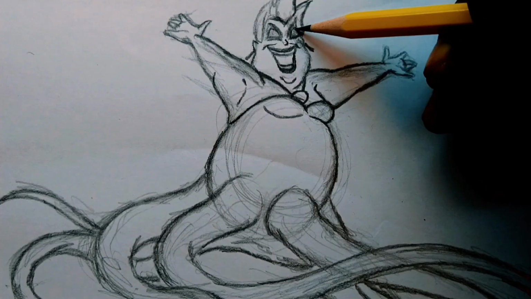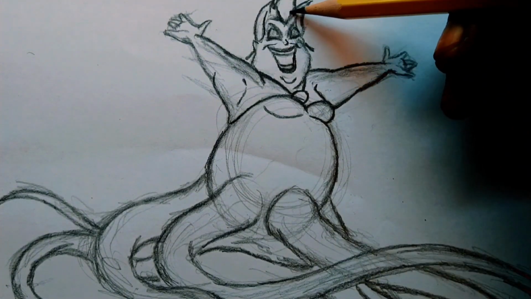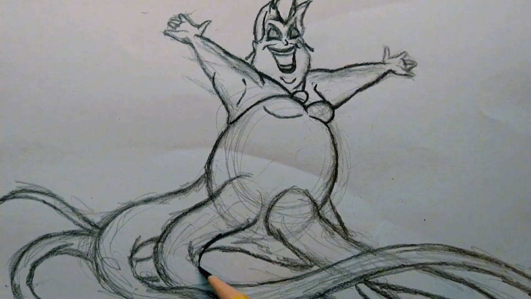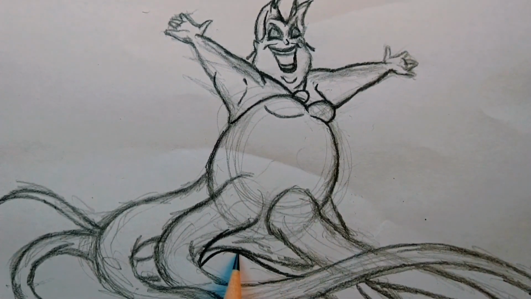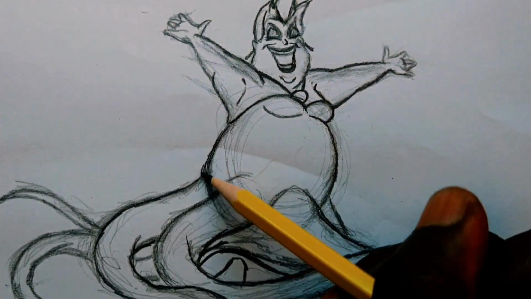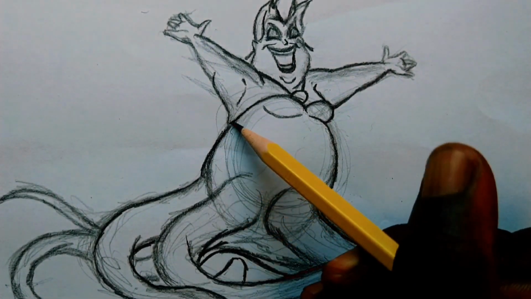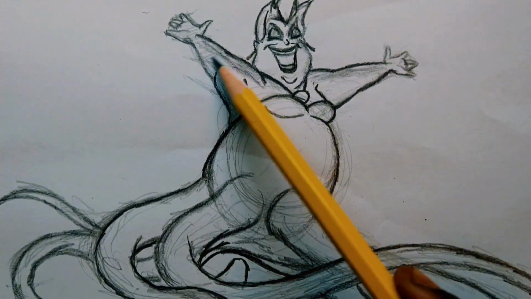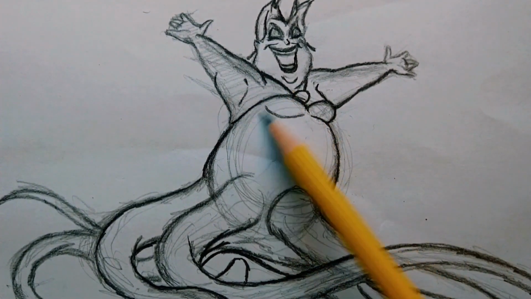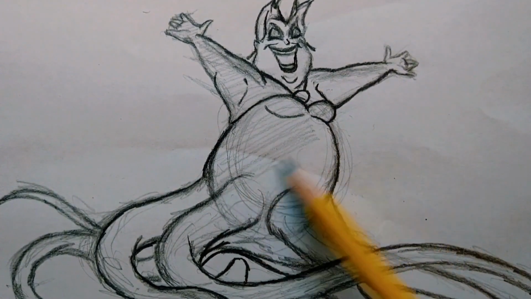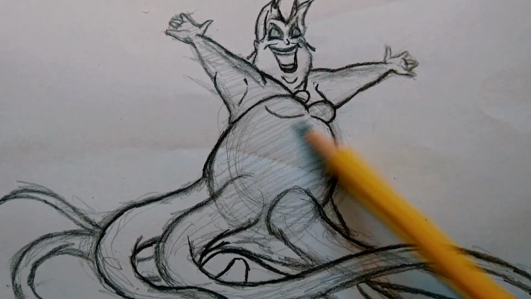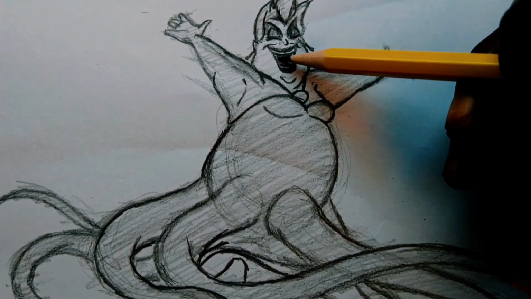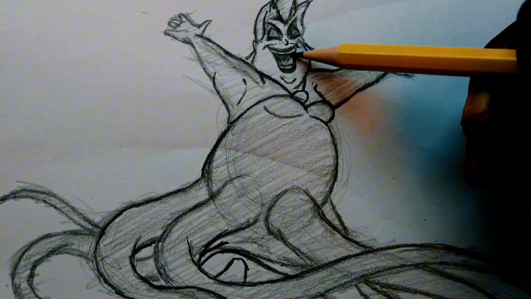Of course I would. In interviews, Carroll referred to the role as her first as a villain and one of the favorites of her career. Pat Carroll's deep, rich, and sinister voice brought Ursula to life, adding a layer of malevolent charm that captivated audiences. Her performance was so iconic that it became an integral part of Ursula's identity, blending perfectly with her visual design.